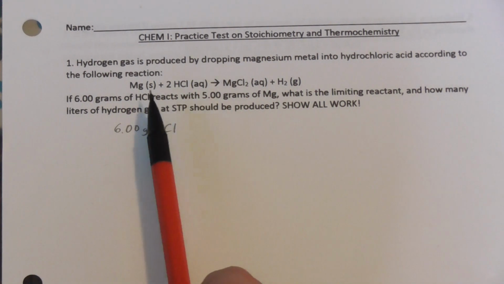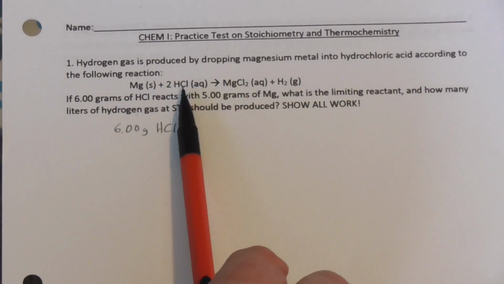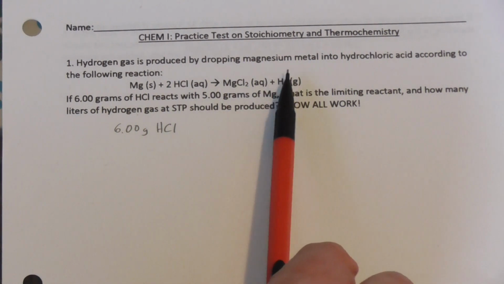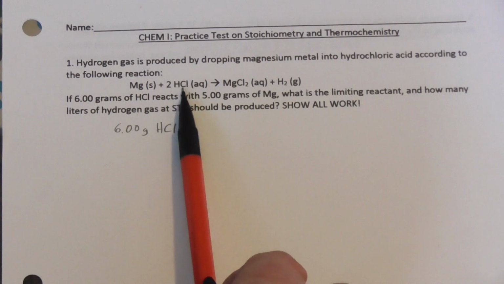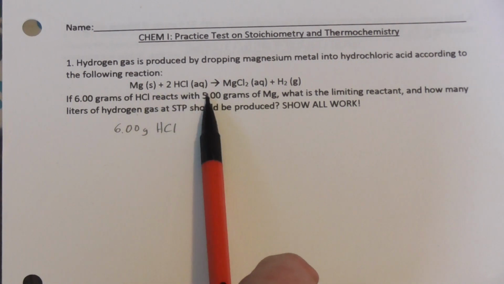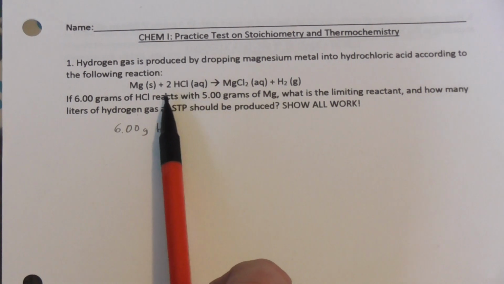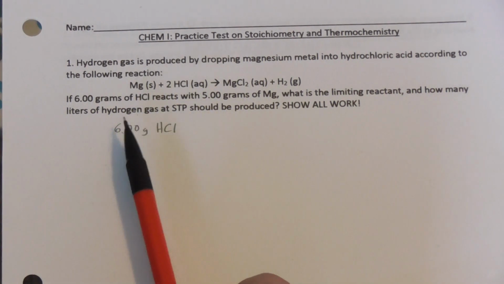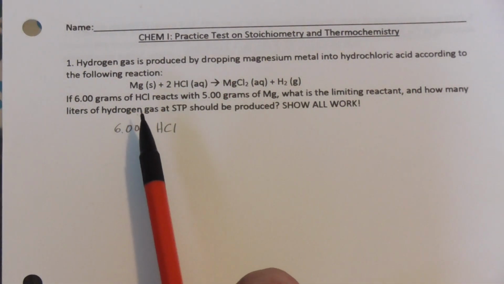If you remember, this is a single replacement reaction. I have magnesium, an element, going in. I have another element, hydrogen, coming out. Hydrogen is an ion, H+ and Cl-, when it dissolves in water. Therefore, the more active element is going to replace the less active element. The more active element is going to become an ion.